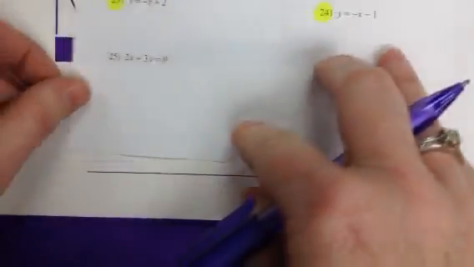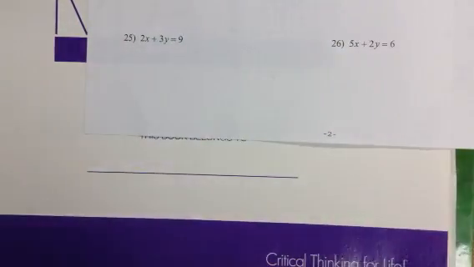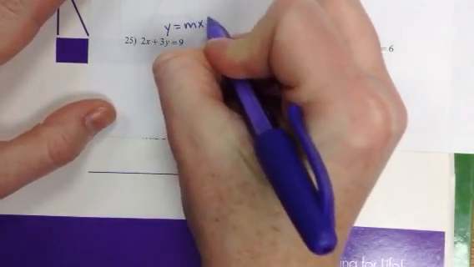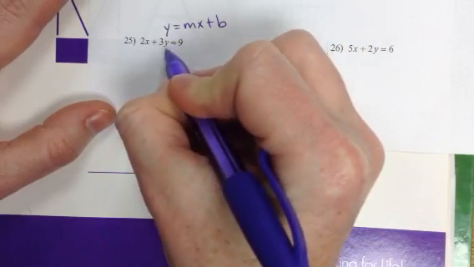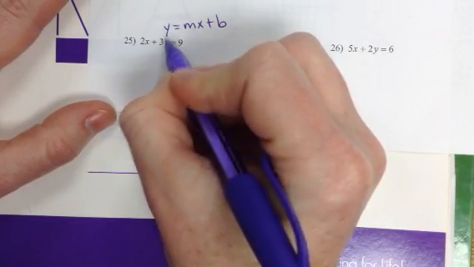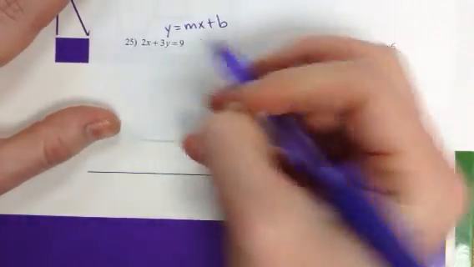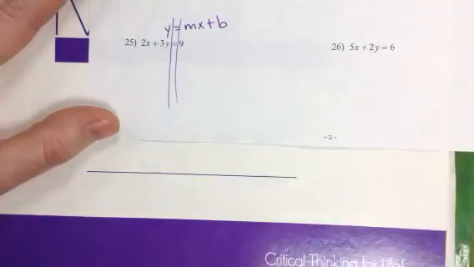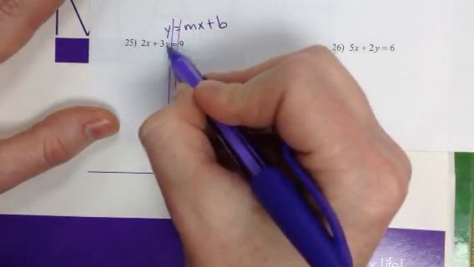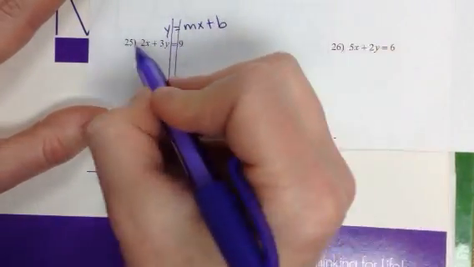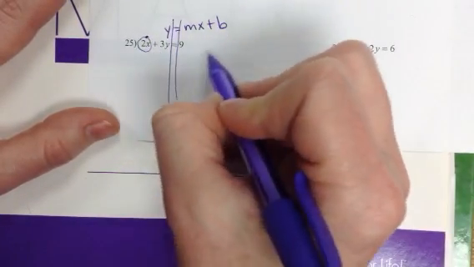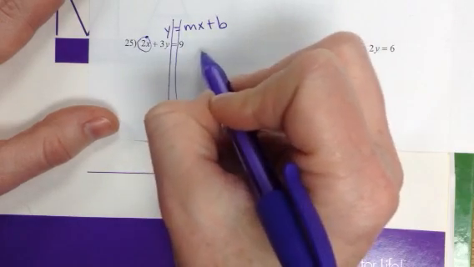Move down to number 25, okay? Right now, this does not flow in the order of y equals mx plus b, but I want you to write that y right above it and then the rest of the equation. So see how we have the equal sign lined up and the y is on the correct side of the equation, but this x term over here should be on the other side, so it should be behind equals.